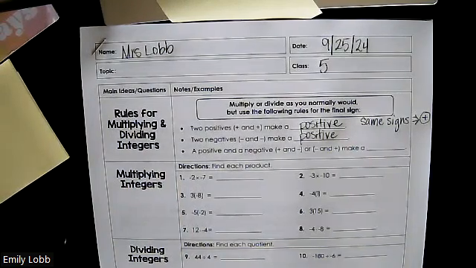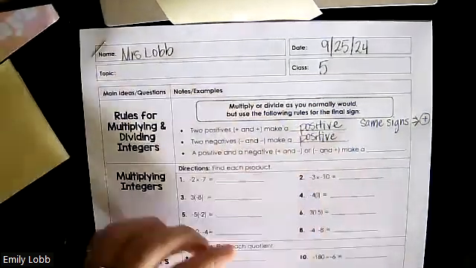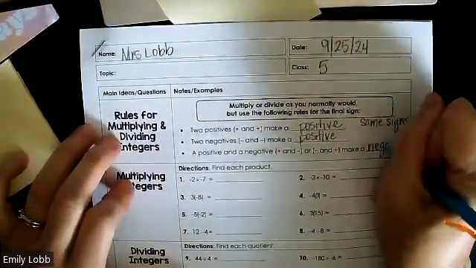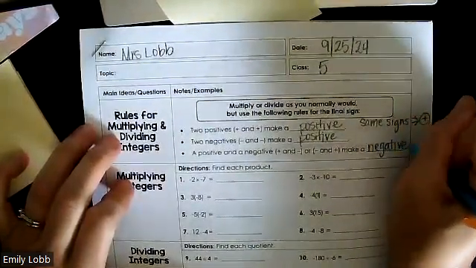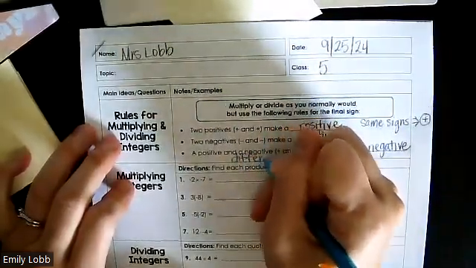However, when we have different signs, if we have a positive and a negative, or a negative and a positive, that is going to make a negative answer, okay? So different signs here.